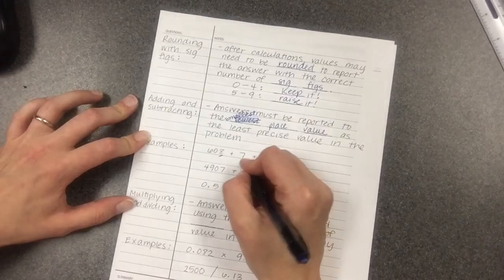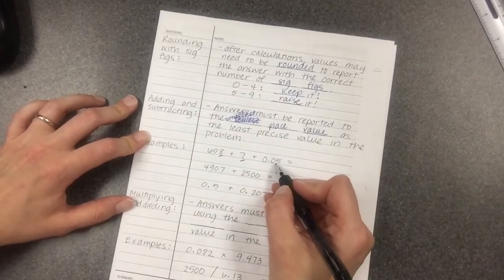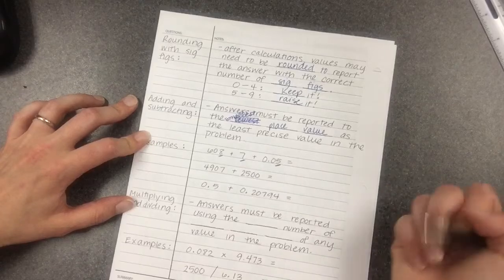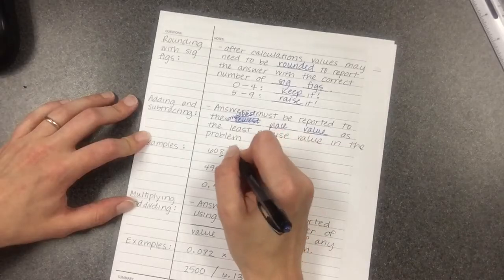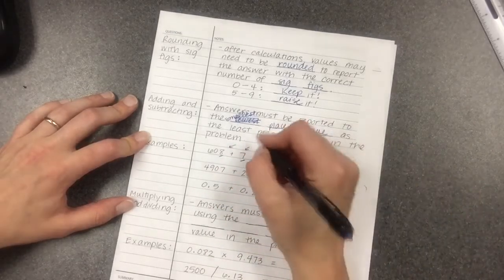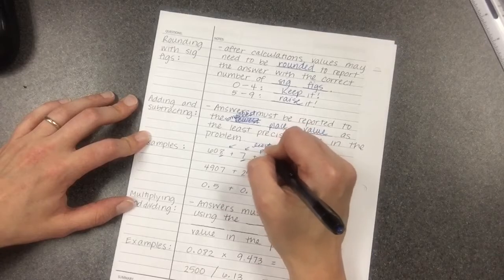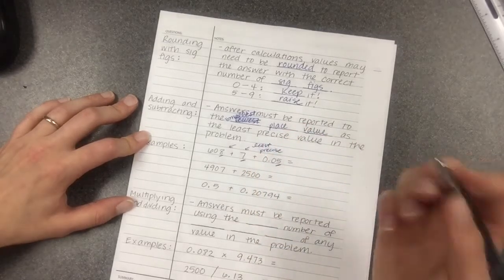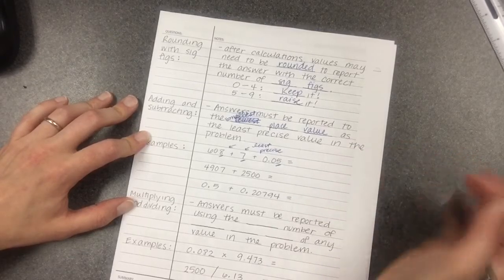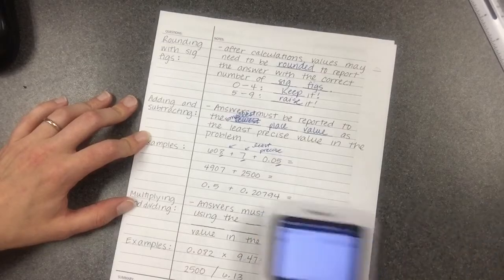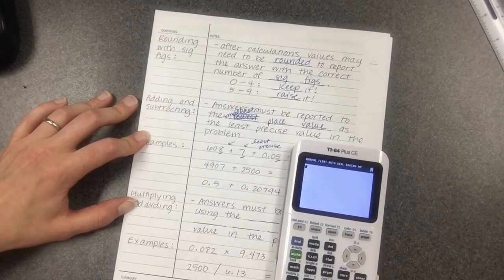The number 7 is again in the ones place. The number 0.05 goes all the way out to the hundredths place. Which of them was the least precise value? It's going to be the ones that had the number in the ones place. Okay, they are the least precise. Which means when I'm reporting my answer, I only get to report my answer to the ones place. I'm not going to have decimal numbers there. Okay, so if I go ahead and add those up, 608 plus 7 plus 0.05 is 615.05.